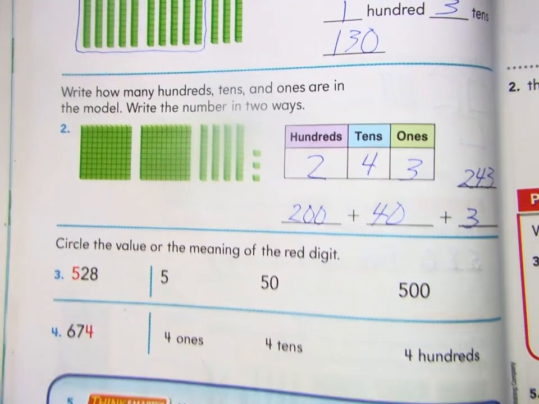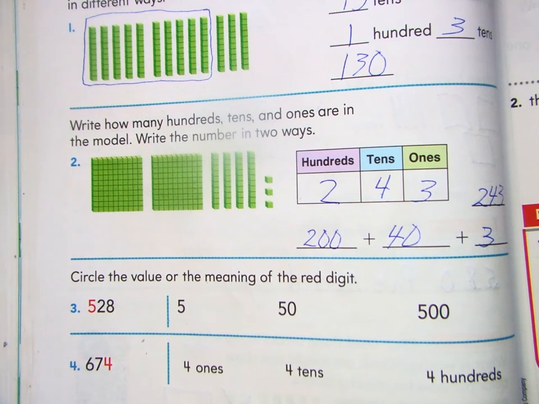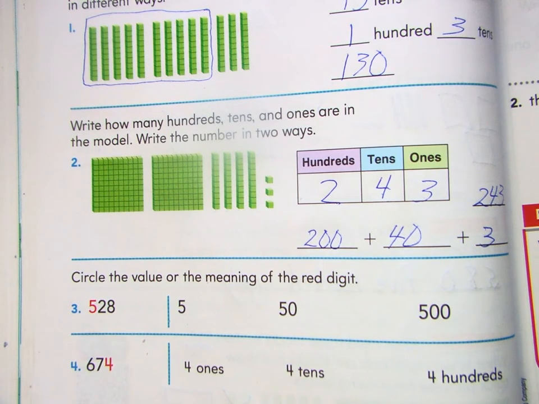Okay. This is a review of things we've already done. Estamos repasando cosas que hicimos. No hay ninguna cosa nueva aquí. Okay, es todo un repaso. It's all just a review.